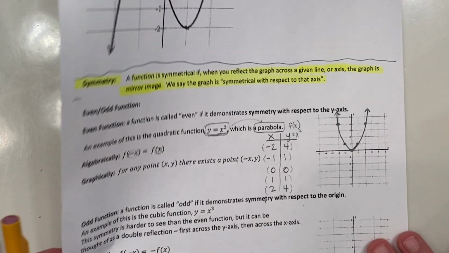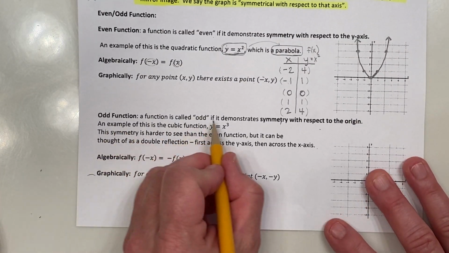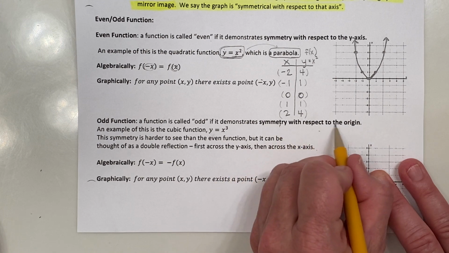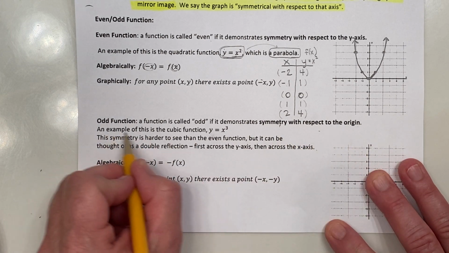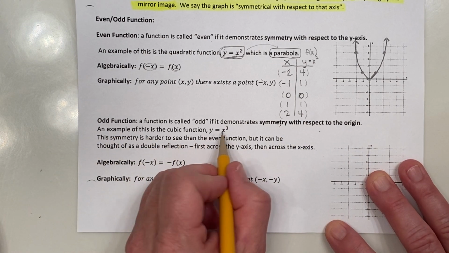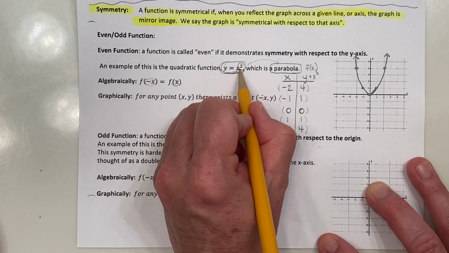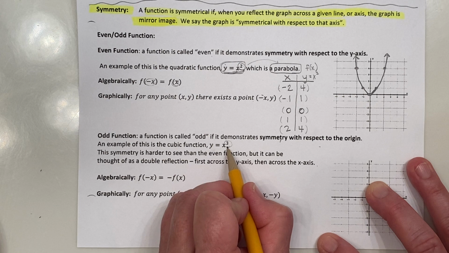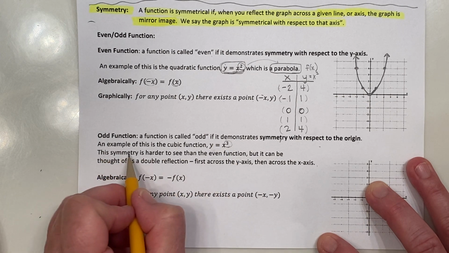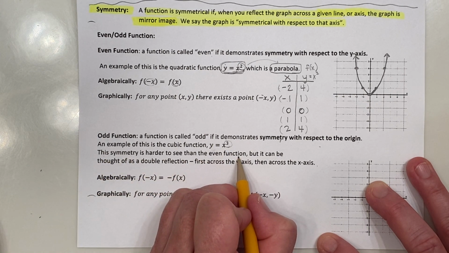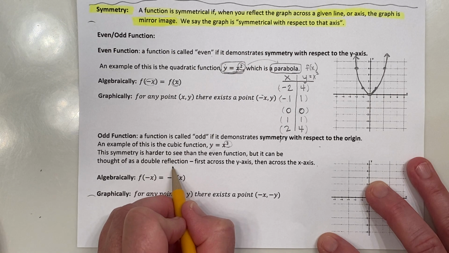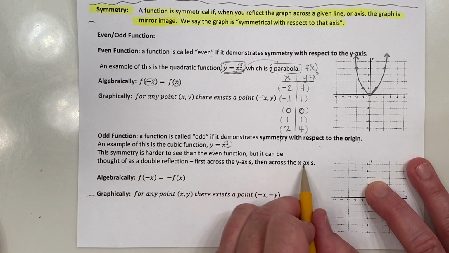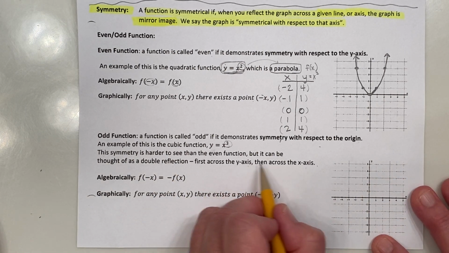All right, let's go down here to odd function. So a function is called odd if it demonstrates symmetry with respect to the origin. An example of this is the cubic function. So this was quadratic, high exponent of 2. This is cubic, high exponent of 3. This symmetry is definitely harder to see than the even function, but it is thought of as that double reflection, first across the y and then across the x. But again, you can go x and then y.